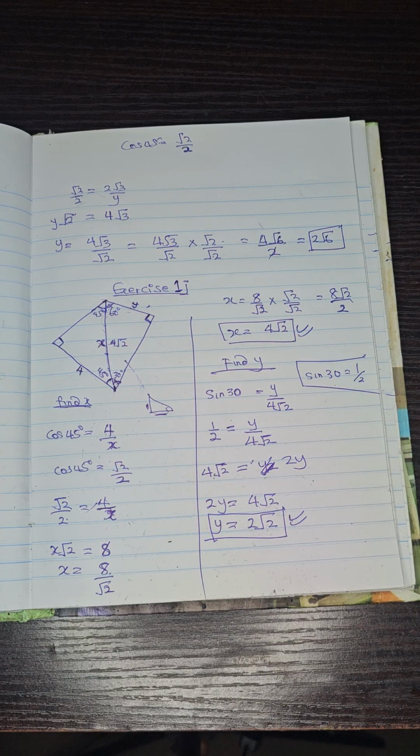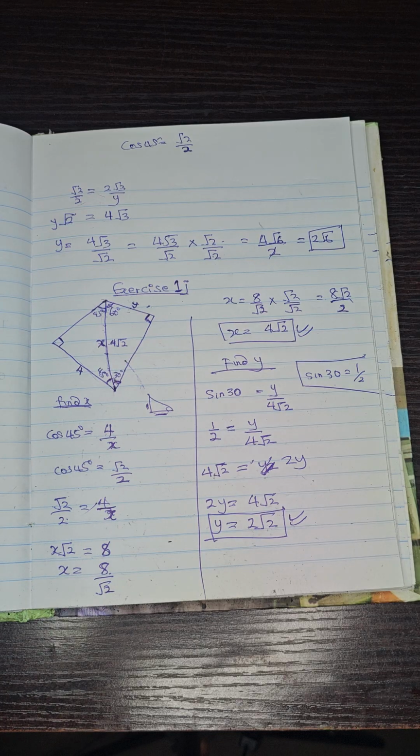So let's solve a word problem and use it and close this class.